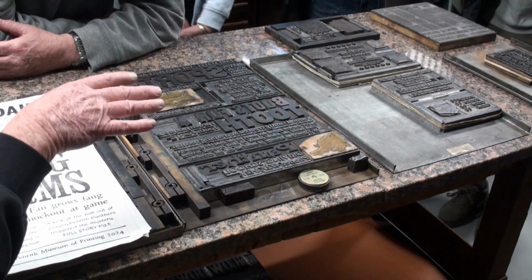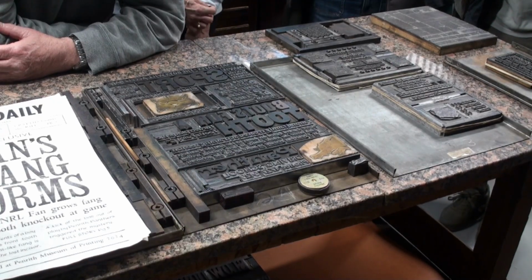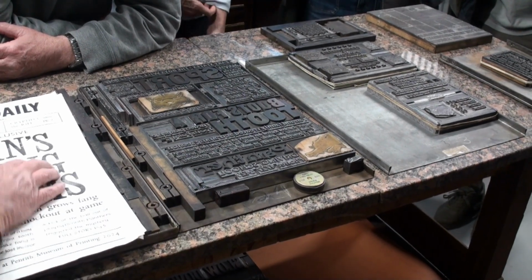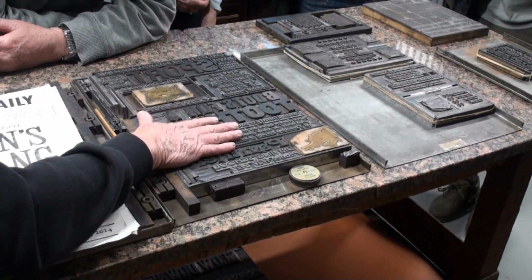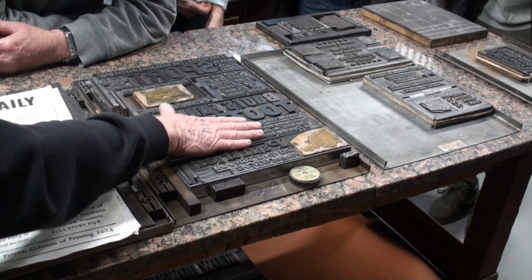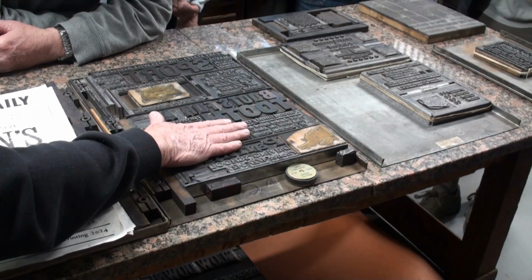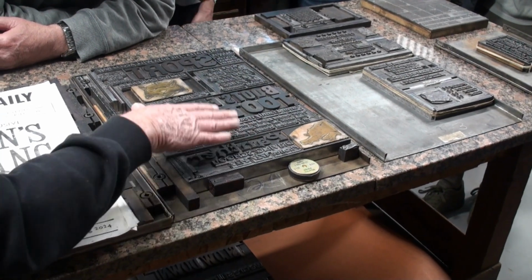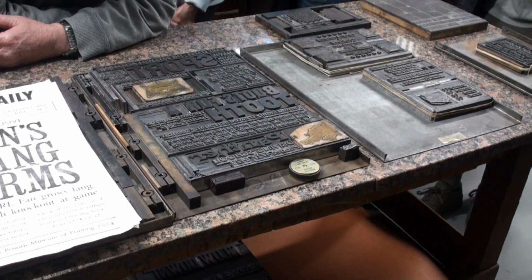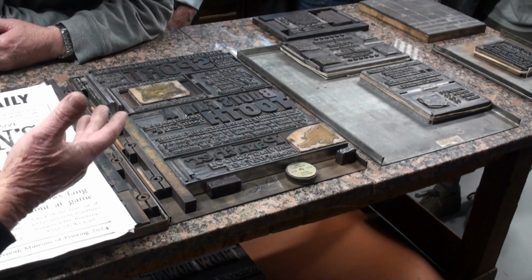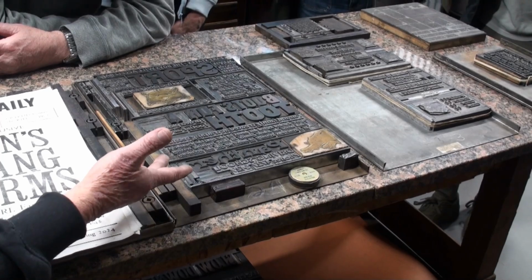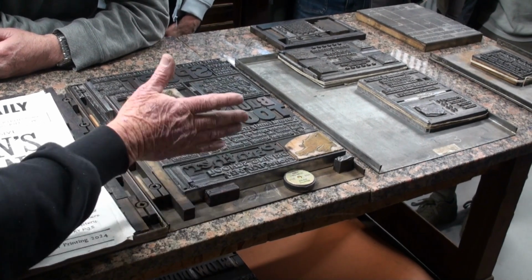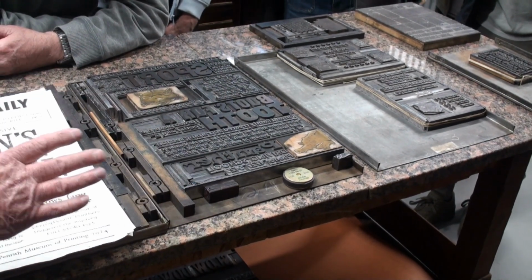Then it gets locked up in a steel frame to go to whichever press it's going to be printed on. Once it's printed, it comes back to here. We dismantle it if it's not going to be used again. If it's going to be used again, we put it back on the galley and it goes in a rack to be saved. So the next time it comes in, we've saved the money of the labour of doing it all again. It just goes straight back on the press and gets printed again. But we charge them for the job.